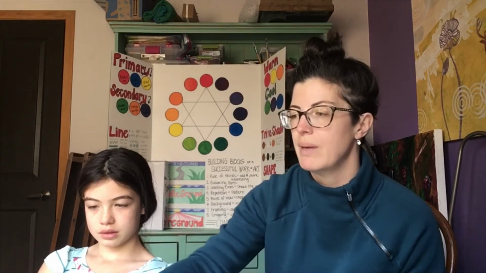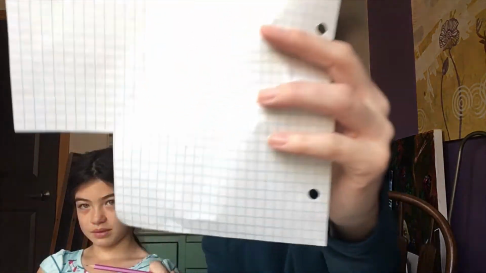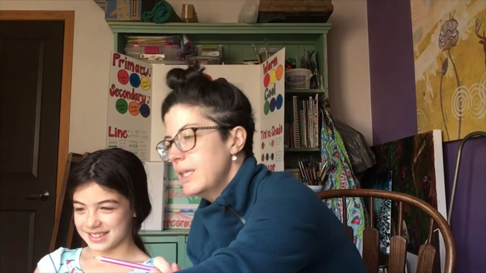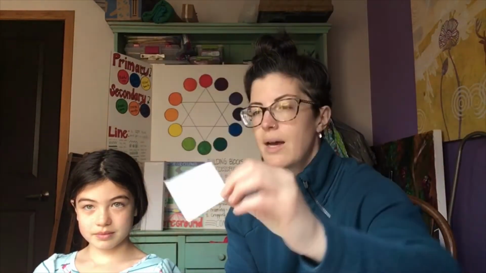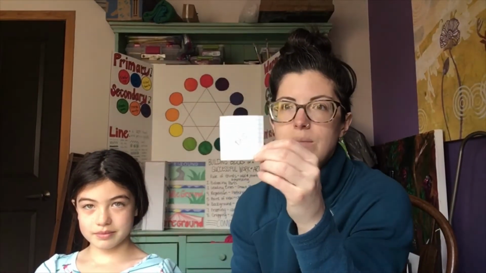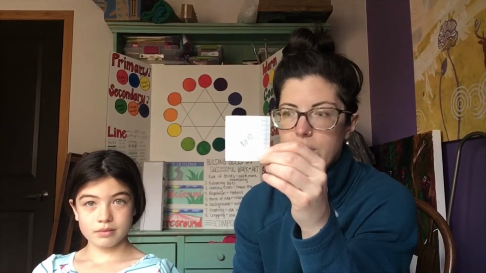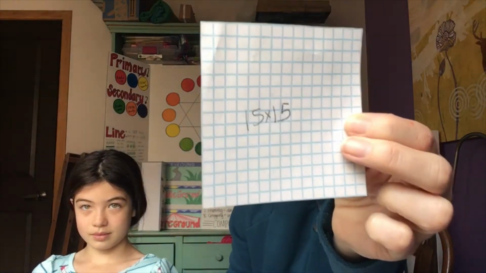You are going to need grid paper. We borrowed and took a piece out of Lily's math book. Or you could use a ruler if you're feeling really confident in your ruler skills. But we used grid paper, and then I cut out squares for us to use. You can't really see that as grid paper. There's the grid paper. So Lily is going to do the more simple version of this project, and she has a 10 by 10 square. So 10 little squares up and down. It needs to be the same size. It needs to be a perfect square. I am using a 15 square by 15 square size.